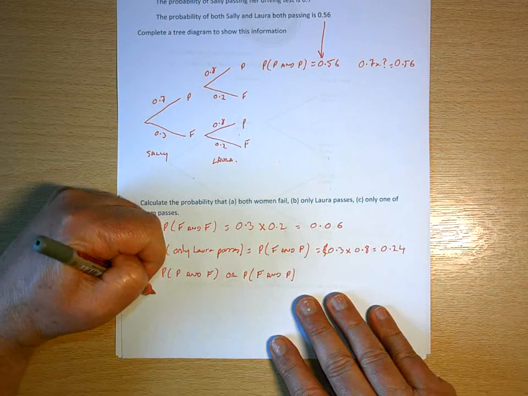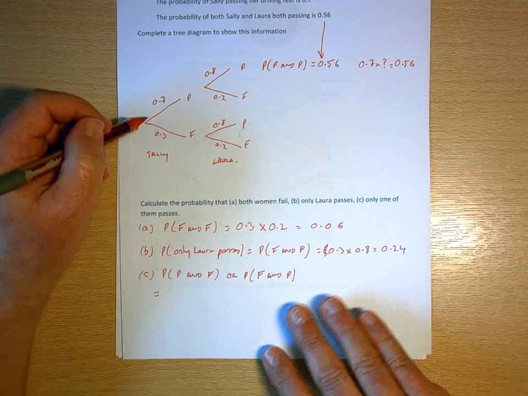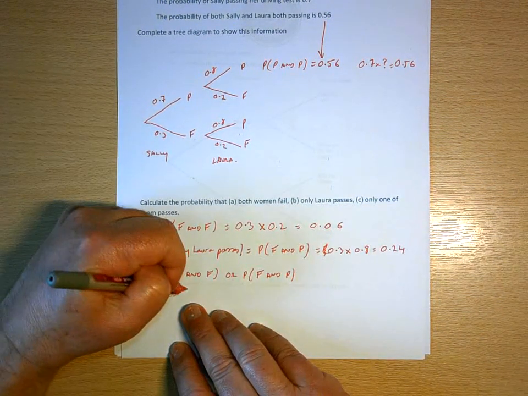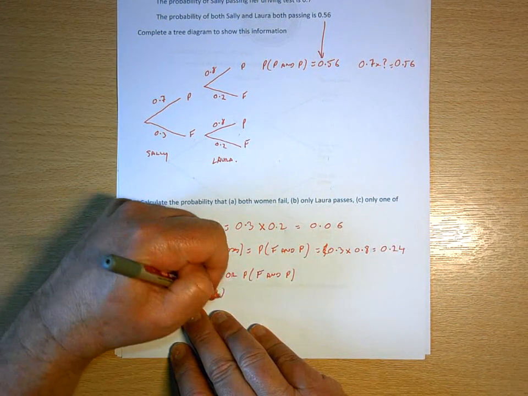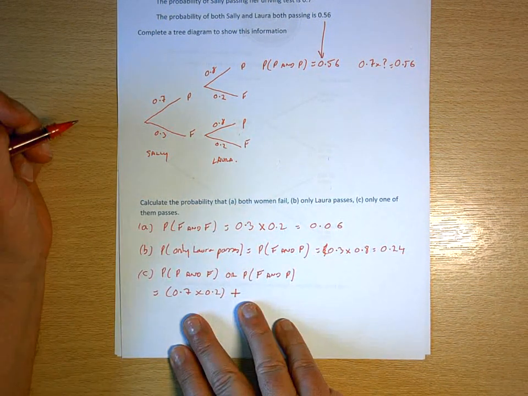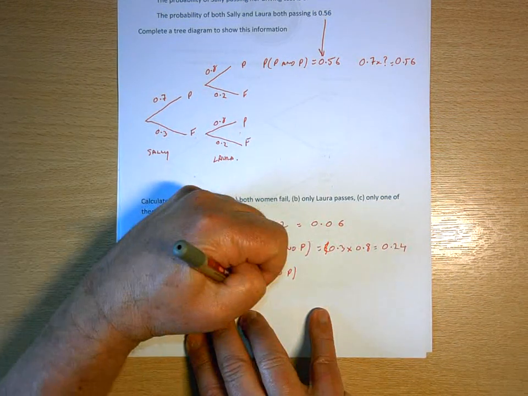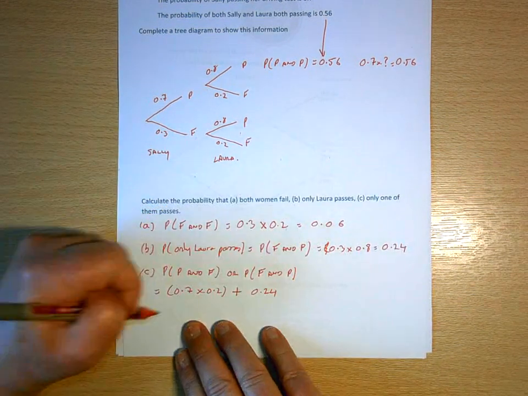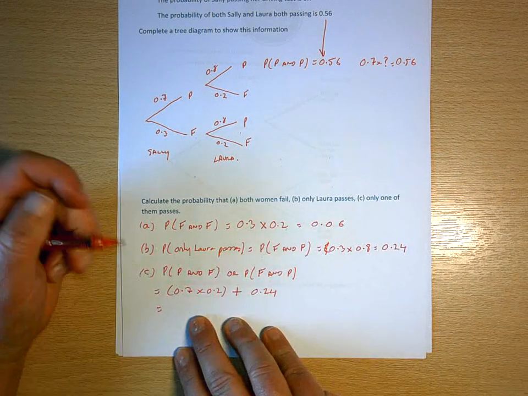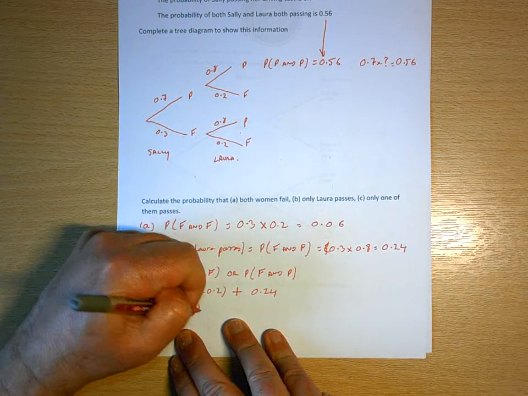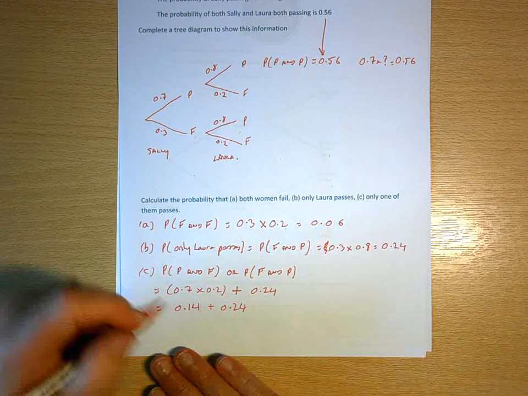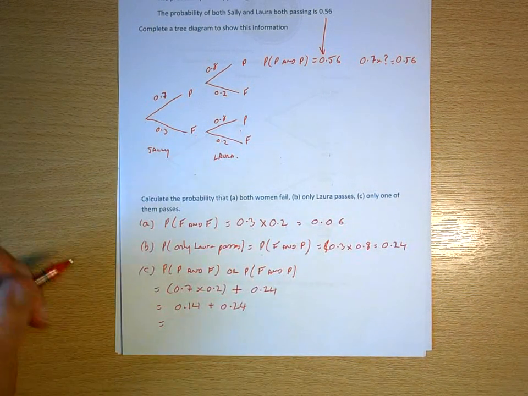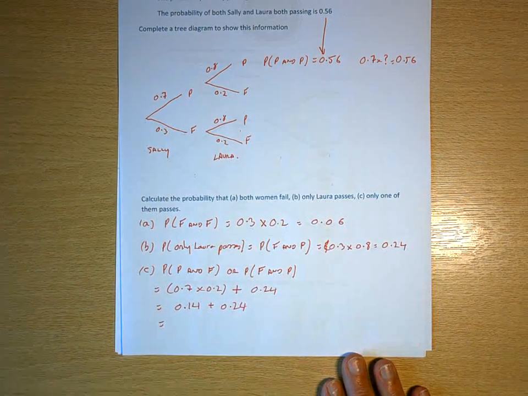So that's going to be pass and fail, 0.7 times 0.2, or is add, and F and P we've already done is 0.24. 7 2s are 14, so that would be 0.14 plus 0.24, which is 0.38.